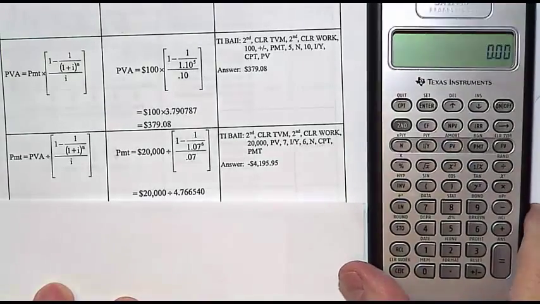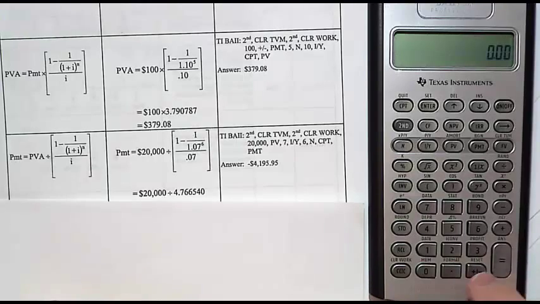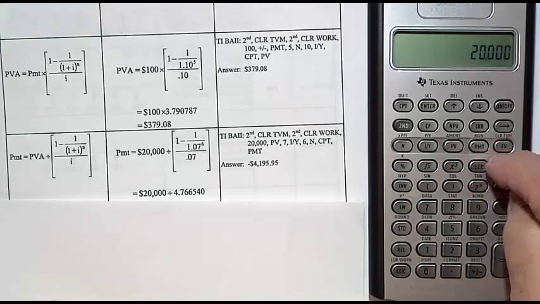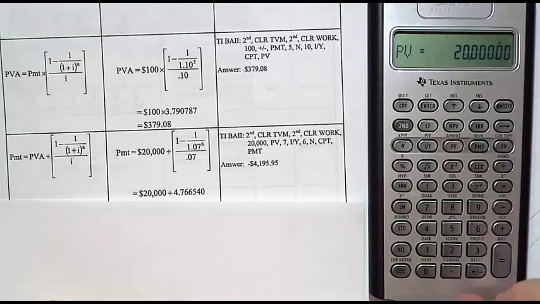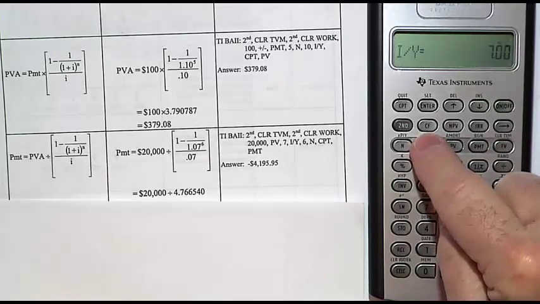And now we're going to put in the dollar amount, 20,000. And in this case, I view that as an inflow. They're lending me money, so it's coming into me. So that's going to be my present value. And 7 is the interest rate, so 7 is the rate.